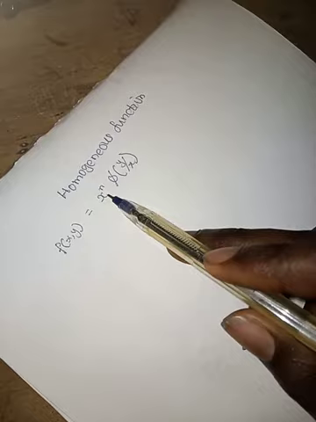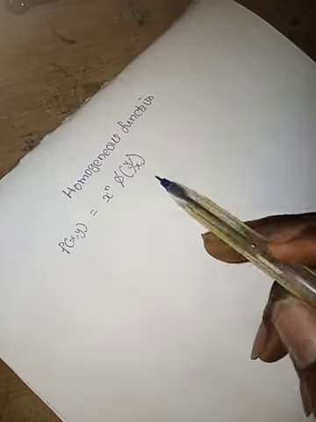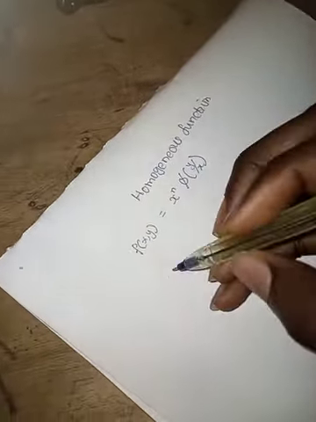So a function is said to be homogeneous. The function f(x, y) is said to be homogeneous if it can be expressed in the form x raised to power n times phi of y over x. So this is when a function is said to be homogeneous: when it can be expressed in the form x raised to power n times phi of y over x. Okay, let's take an instance.